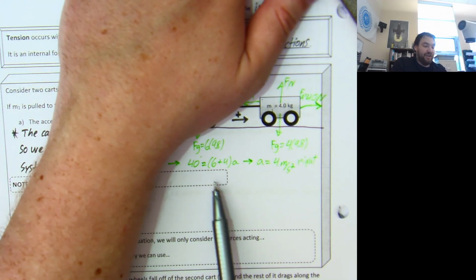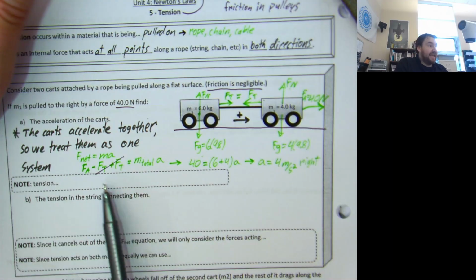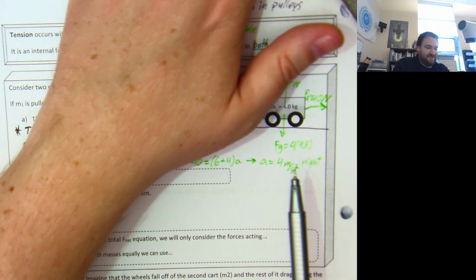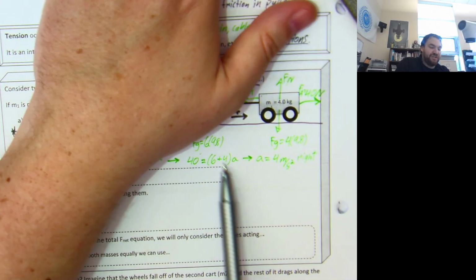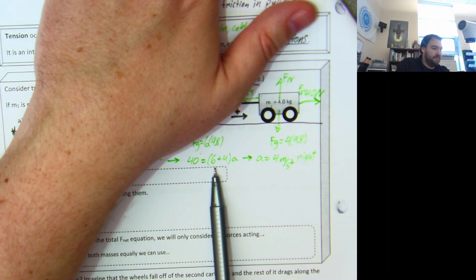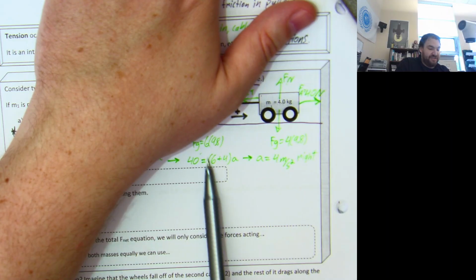Well, you can even ignore that. Look at just this part right here. The tensions canceled. So the tensions, interestingly enough, don't actually matter. If this block is gone, what's going to drop out of this equation right here? The 6. If the mass is gone, the 6 is gone.